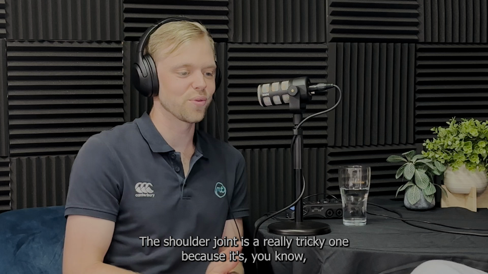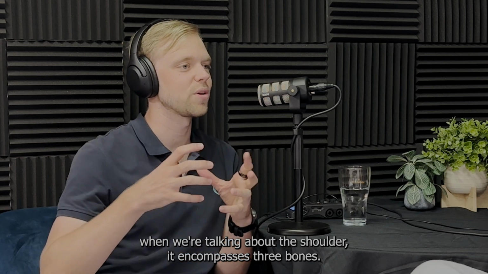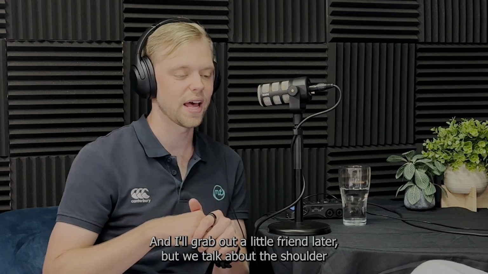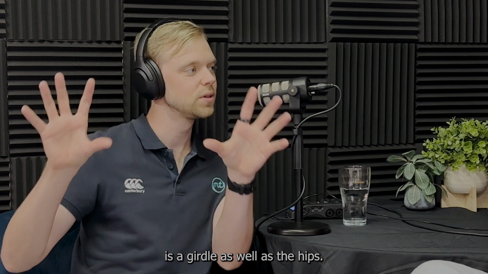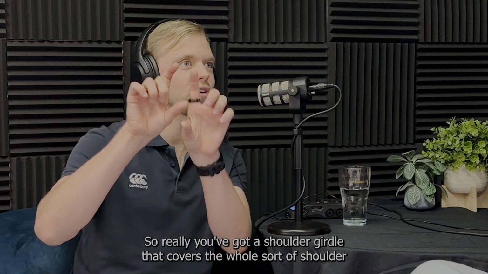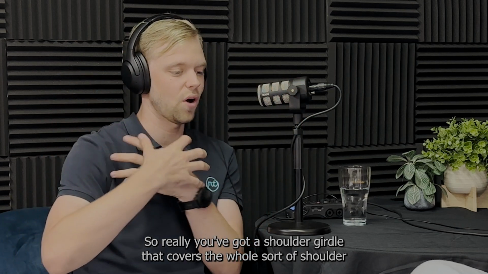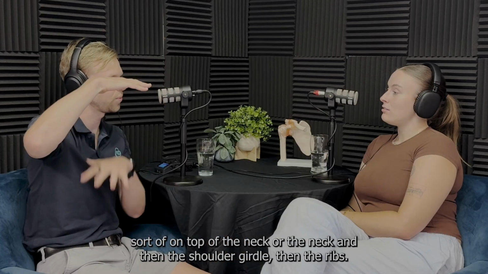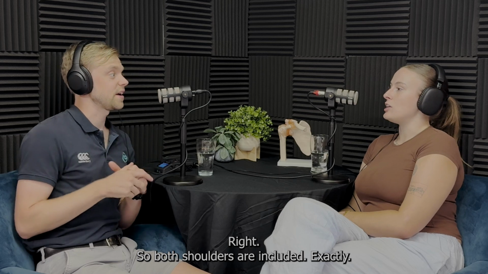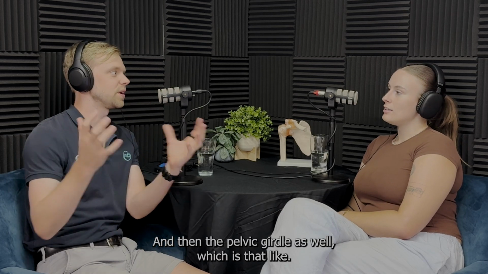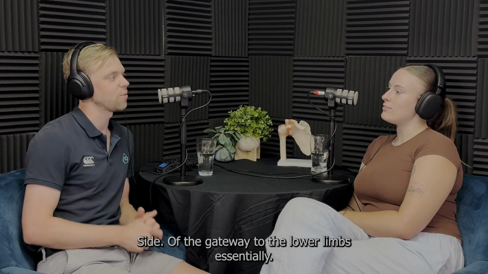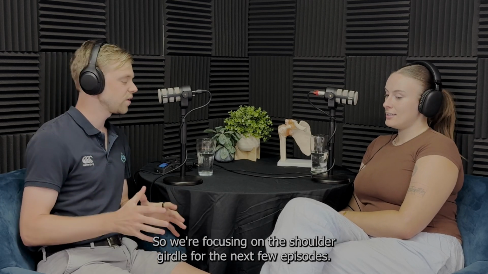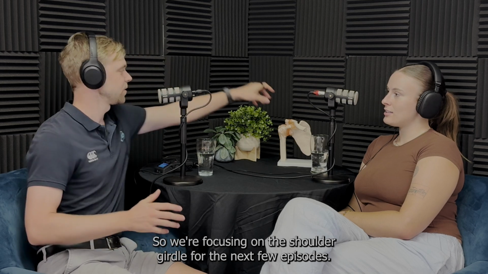Now, the shoulder joint is a really tricky one because when we're talking about the shoulder, it encompasses 3 bones. And I'll grab our little friend later, but we talk about the shoulder as a girdle, as well as the hips and pelvis. So really you've got a shoulder girdle that covers the whole shoulder on top of the neck, and then the ribs. So both shoulders are included. And then the pelvic girdle as well, which is essentially the gateway to the lower limbs. So we're focusing on the shoulder girdle for the next few episodes.